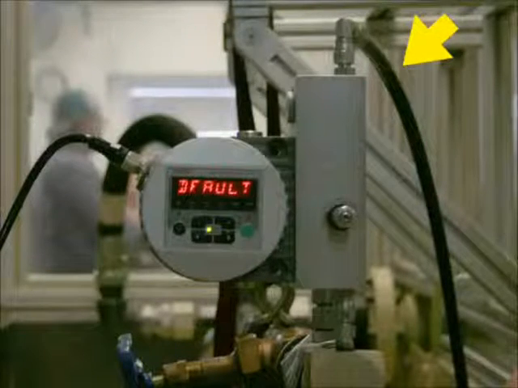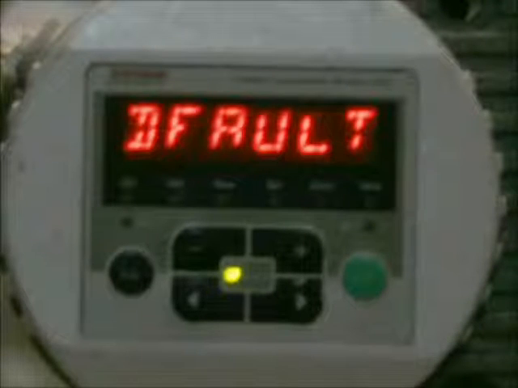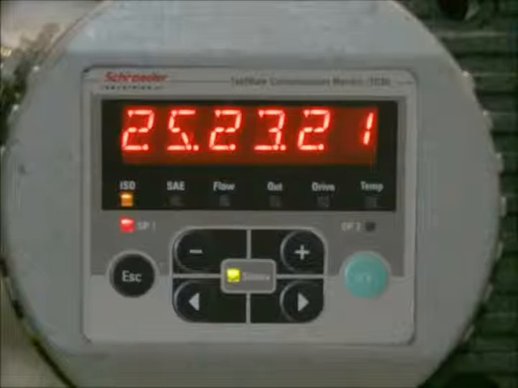The other part of the screen shows the default screen, and that's basically the startup menu. When it starts up, it goes through a self-diagnostic, and you'll see all different kinds of things come up on the screen. When it's completed its diagnosis, it'll automatically go to ISO. What you see on this slide is the actual particle count of new oil.